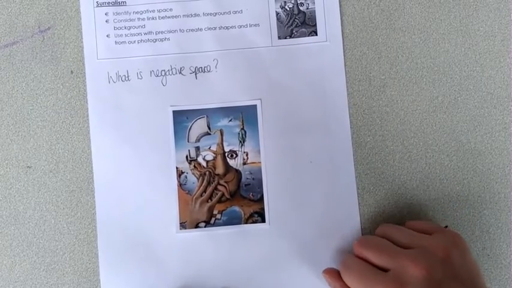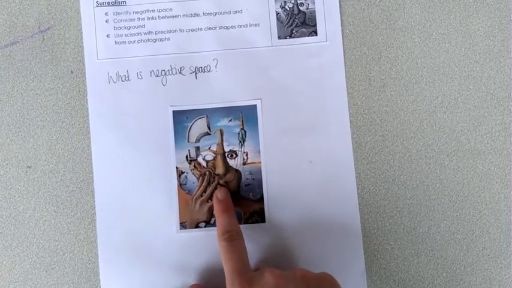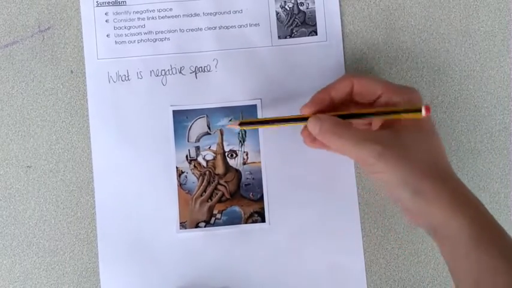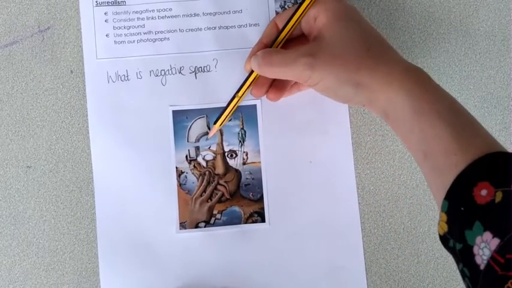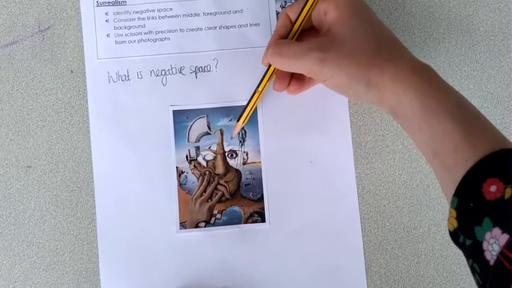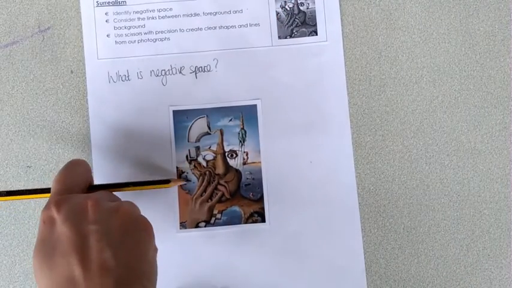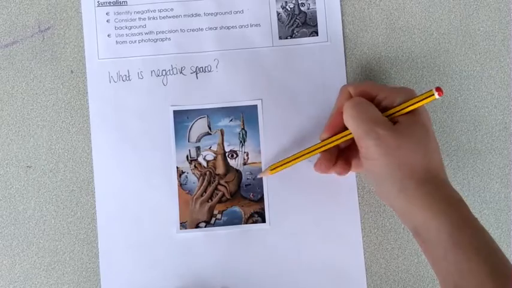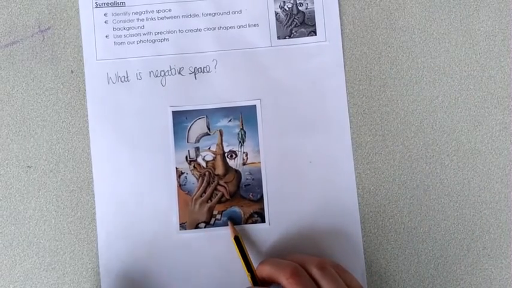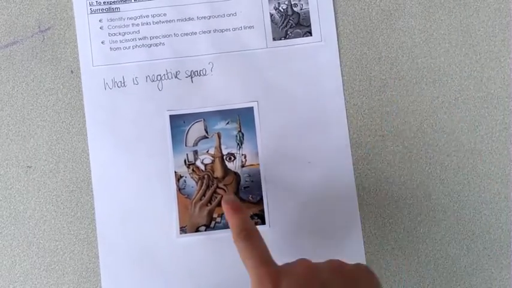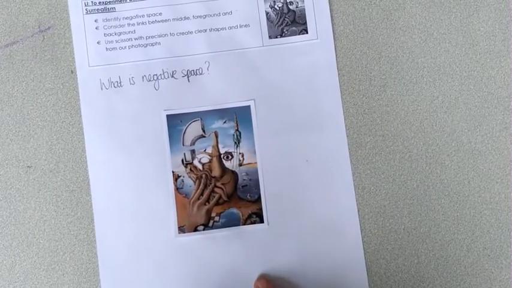So our main focal point is the portrait in this image, and all the space in between, so where I'm pointing with my pencil, like here, here, here, here, and part of the background, is all of the negative space. Almost like the empty space in our artwork.